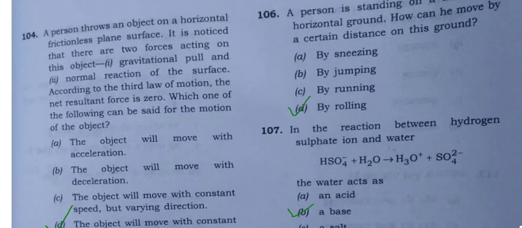So let's talk about 1/4 question. A person throws an object on a horizontal frictionless plane surface. It is noticed that there are two forces acting on this object: gravitational pull and normal direction of the surface. So both are perpendicular to each other. Both are against each other. According to third law of motion, the net resultant force is 0.